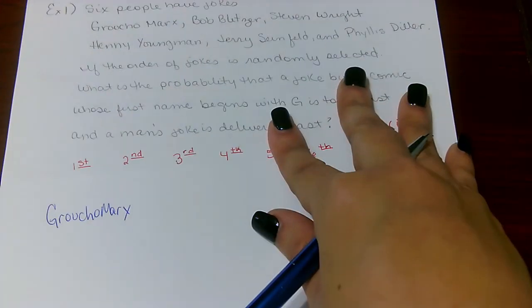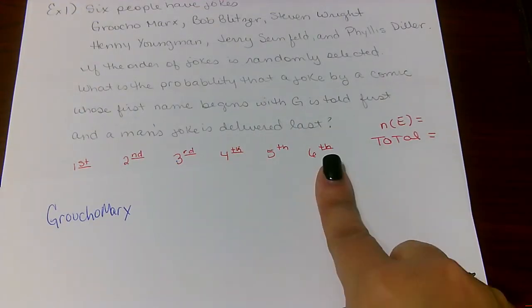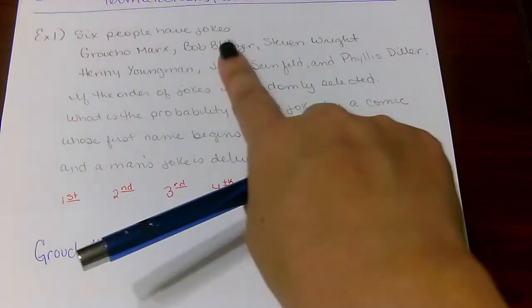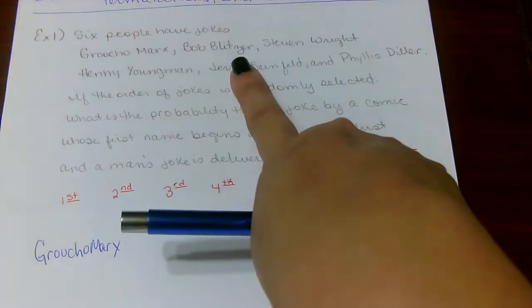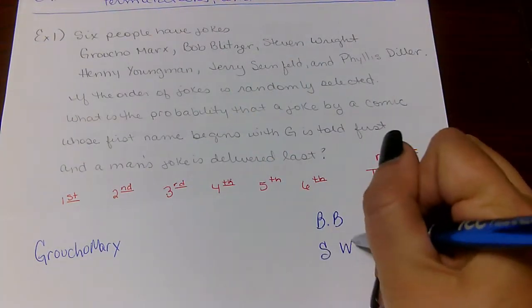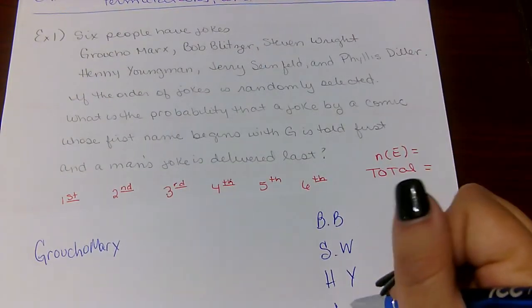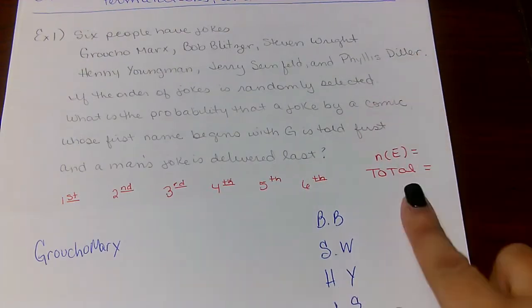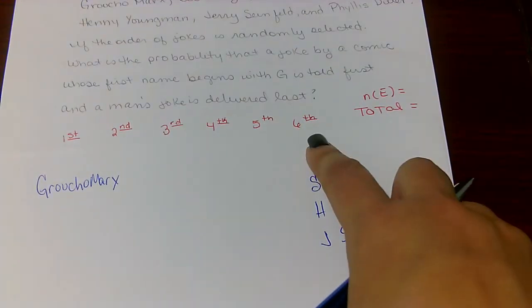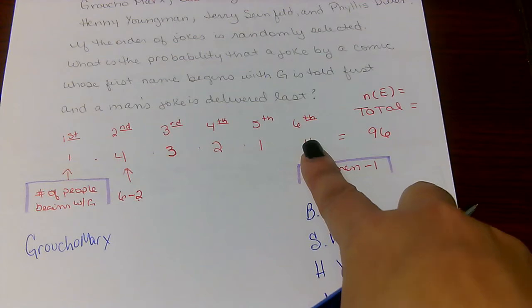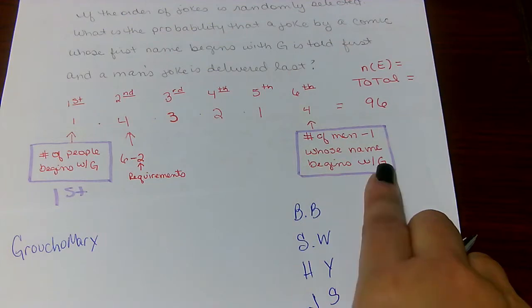Okay. The last criteria is it has to be a man's joke last. So we're going to go to that last position and we're going to say, okay, Bob is going to be last. I'm going to use initials from now on. So Bob is going to be last. Stephen can be last. Henry, Jerry, Phyllis is a female. So here we have 1, 2, 3, 4 possible people who can be in the 6th position. That's where I get my 4. It's the number of men minus 1 whose name begins with the G.